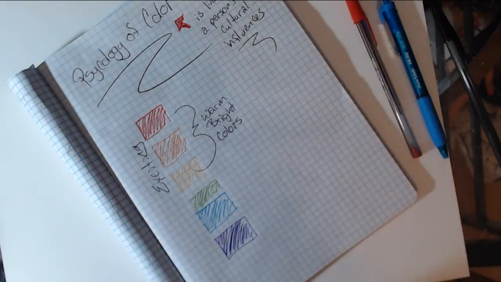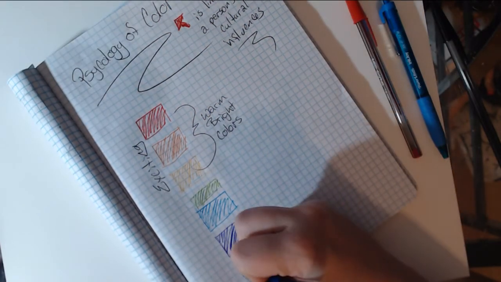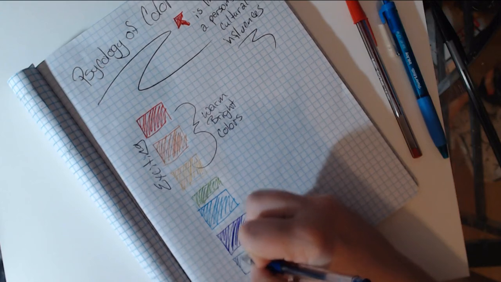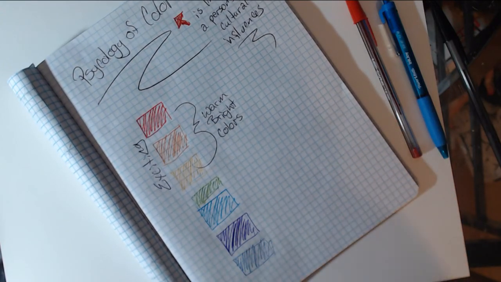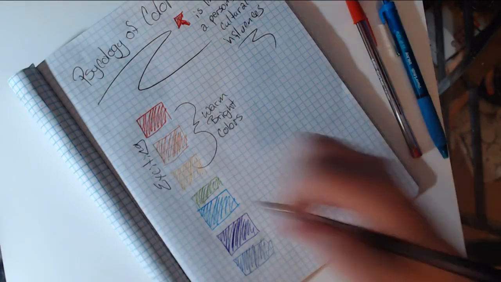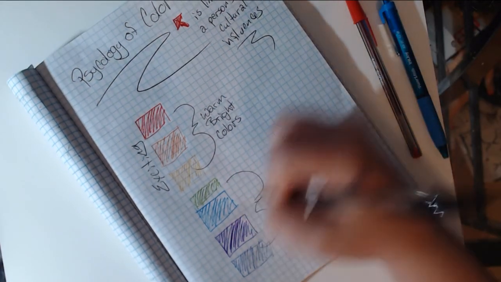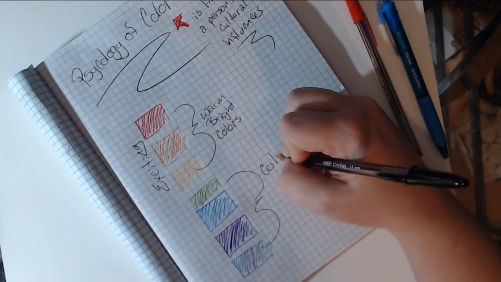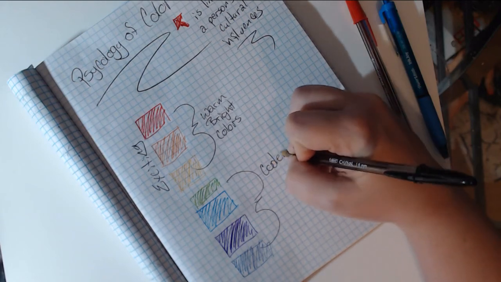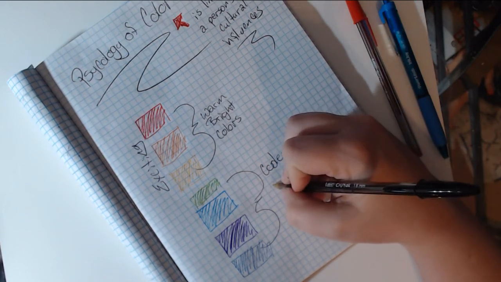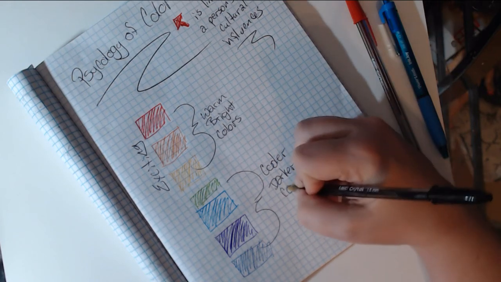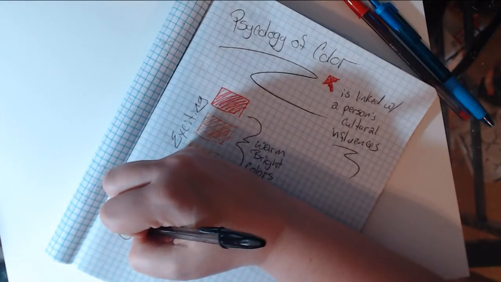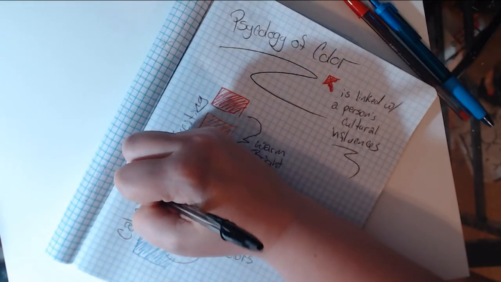Go to dark. See if I can get a much darker blue. So, cooler, darker colors are calming, generally speaking.